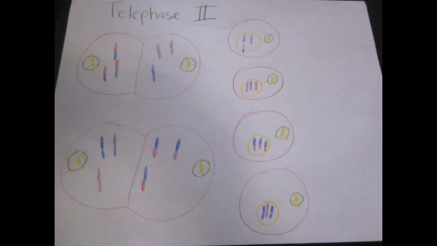When it's all over, you are left with 4 haploid cells that are called gametes. The eventual purpose of the gametes will be to find other gametes with which they can combine. When they do, they will form a new organism.